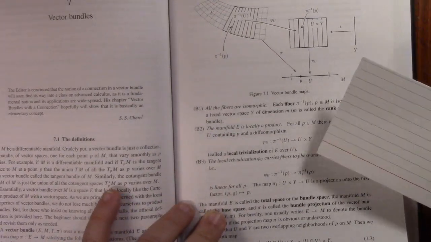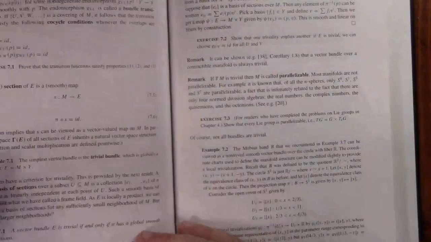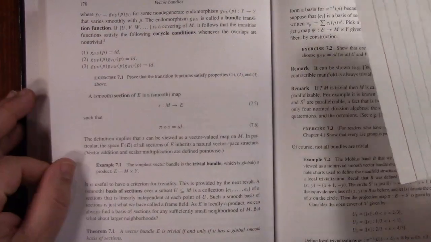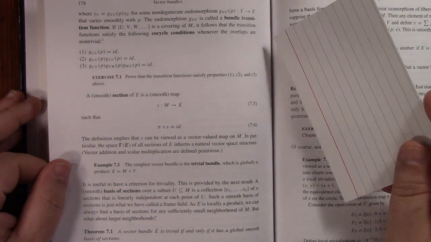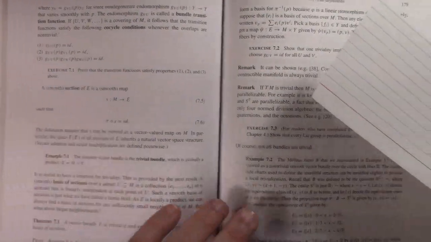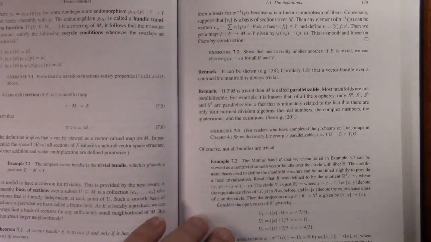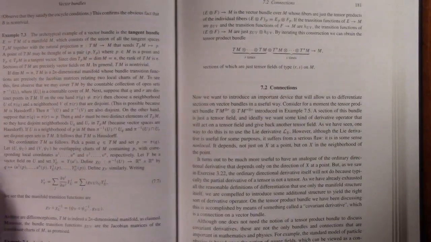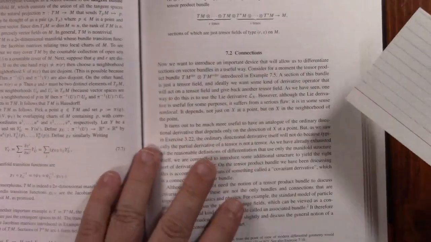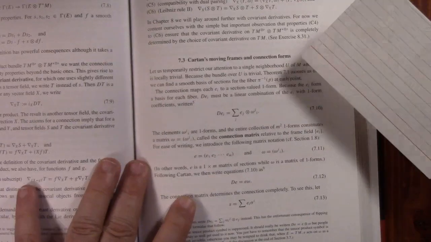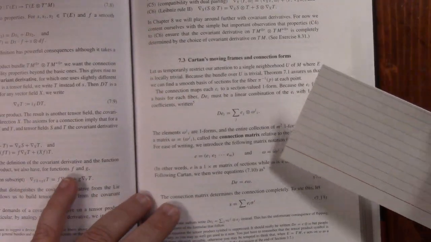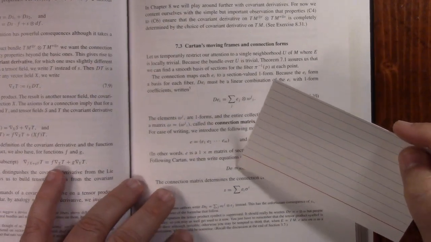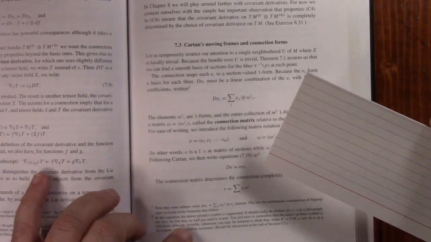And you have these things called local trivializations. You basically study how the fibers are attached in a kind of smooth way. You can talk about these transition functions and cocycle conditions, and all this. And then that brings you to the tangent bundle, and then he brings over here to connections, and he talks about Cartan's moving frames and connections. It's like here, dE is E omega.